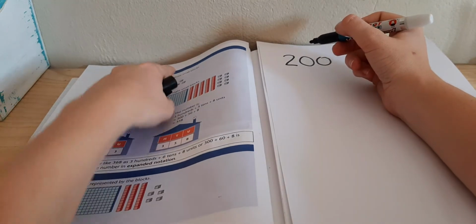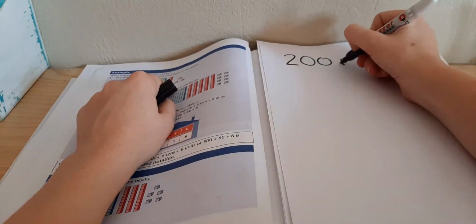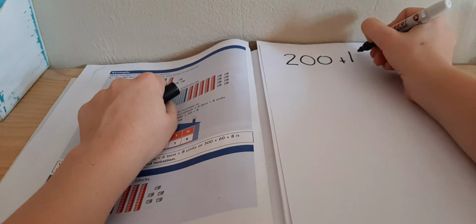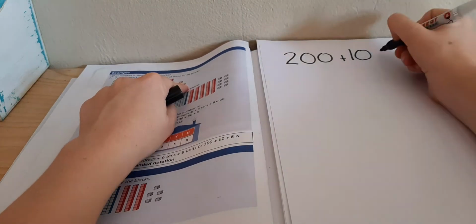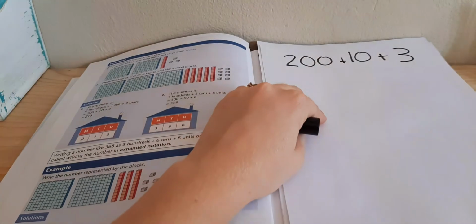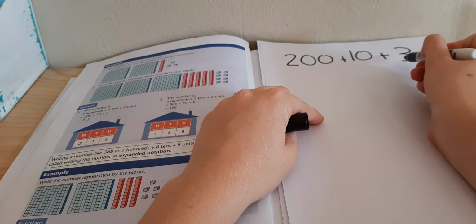How many 10s do we have? We've just got one red line over here, so it is just one of them. But we know that one block isn't just 1, it stands for 10. And then how many little purple blocks do we have? We only have 3. So you have got 200 plus 10 plus 3.